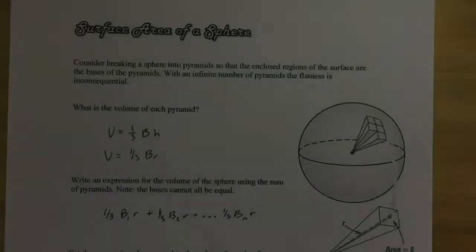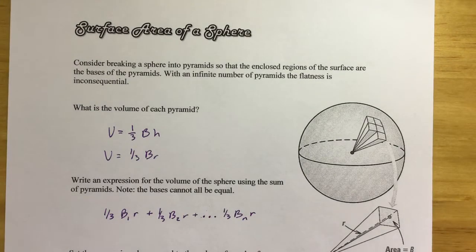Surface area of spheres. All right, in this set of notes, we're going to cover the surface area of a sphere.